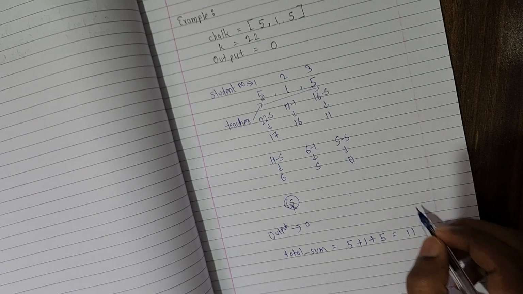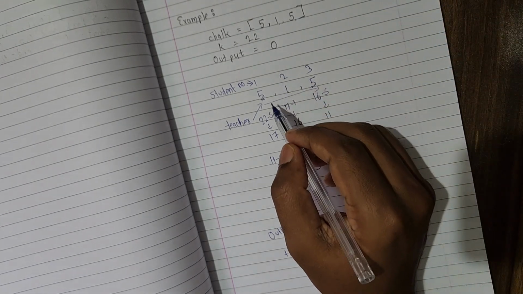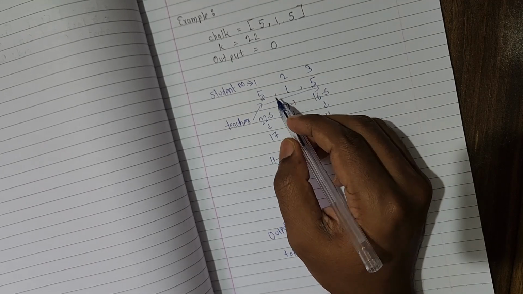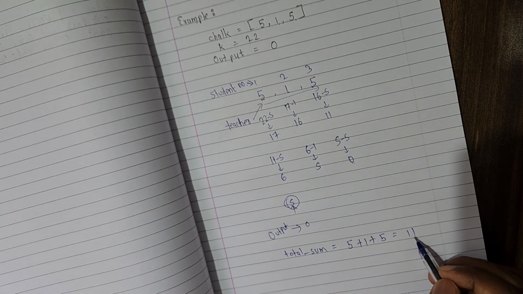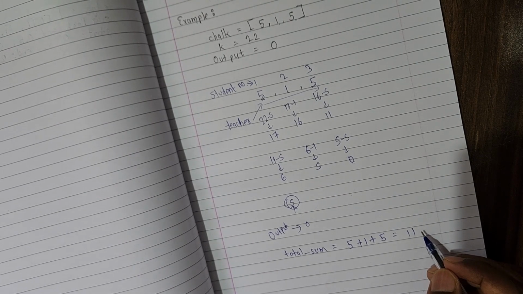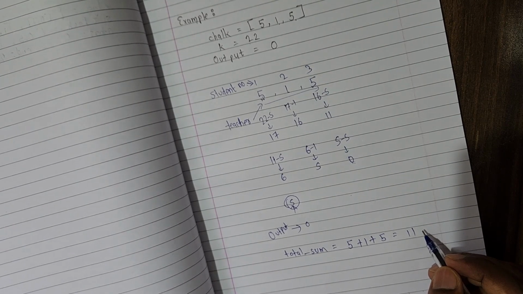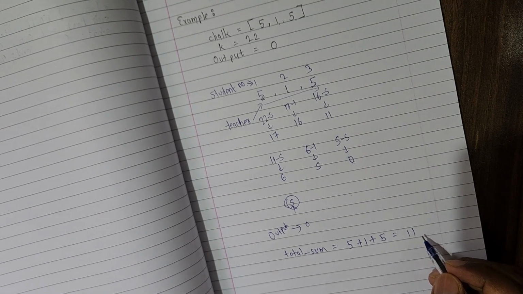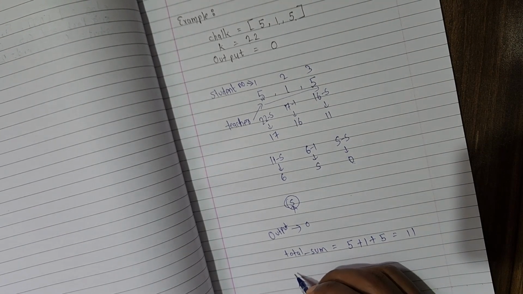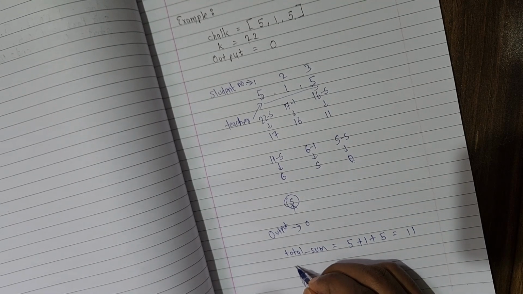And what we can do, as we already know, is just subtract this total sum from k until it is positive. Once it starts getting negative, we will stop there. To do it directly, we can just take the modulus.